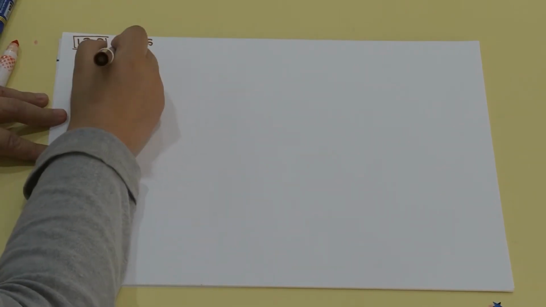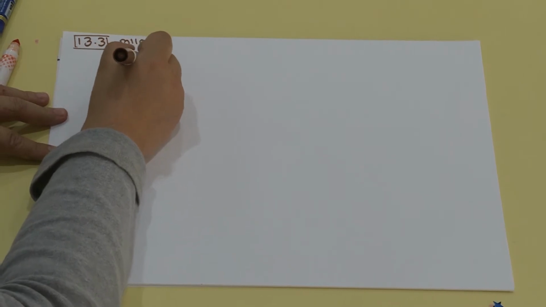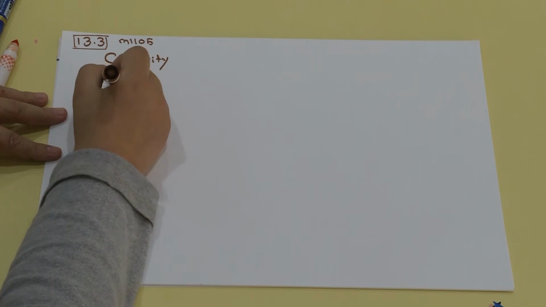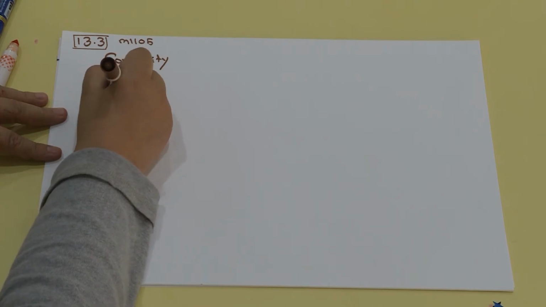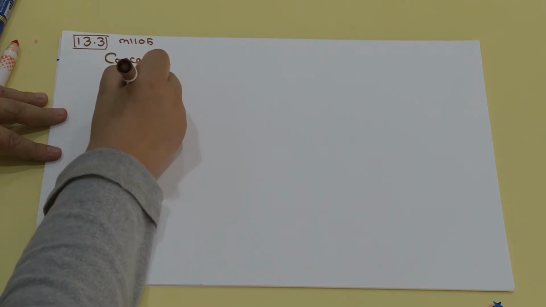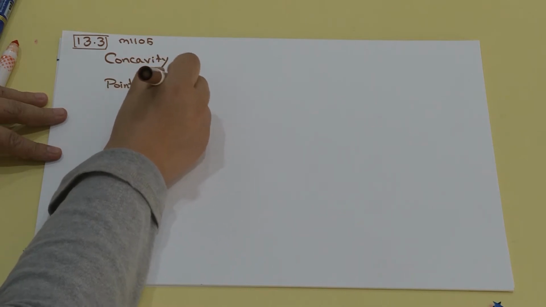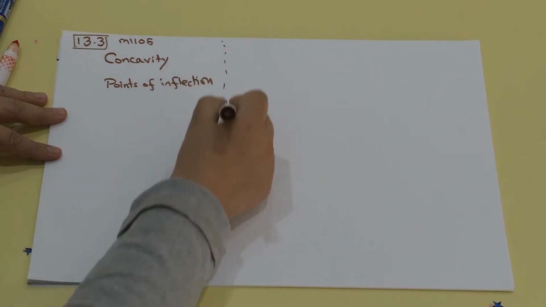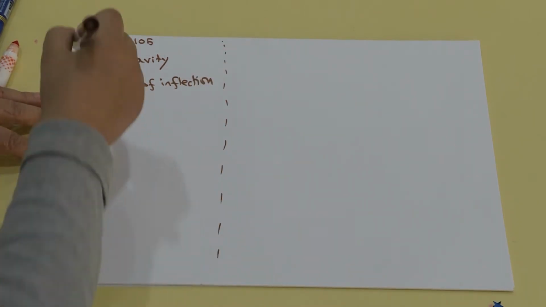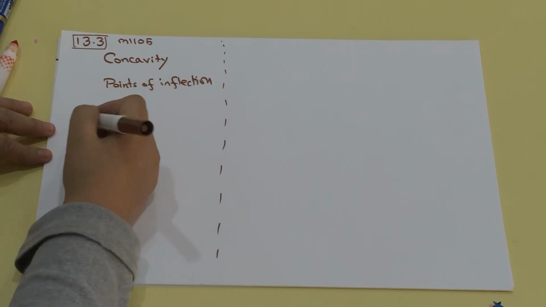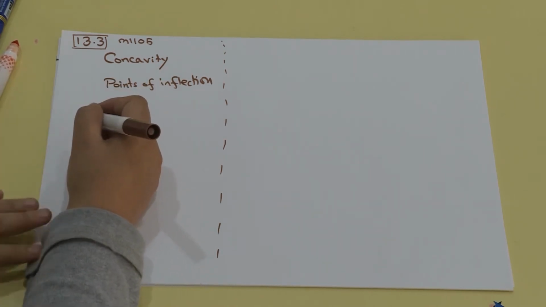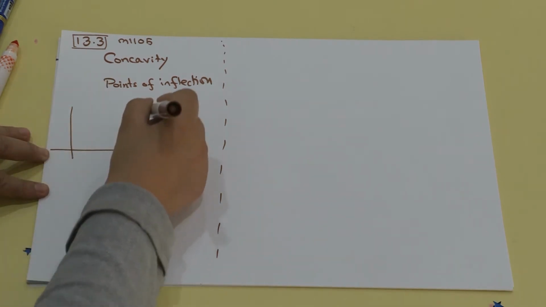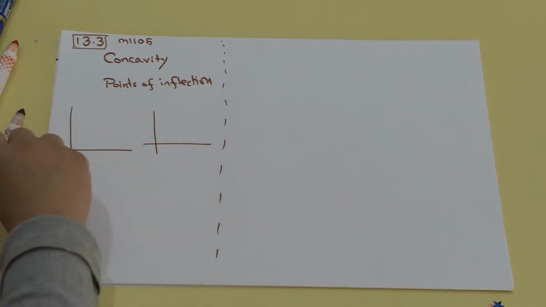In this section, we will be studying concavity, and also we will be discussing points of inflection. To start with, we need to know how a concave upwards curve looks like and how a concave downward curve looks like.